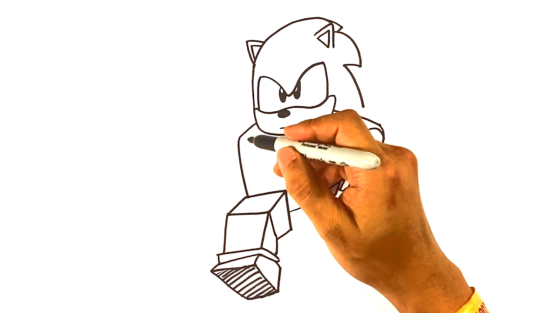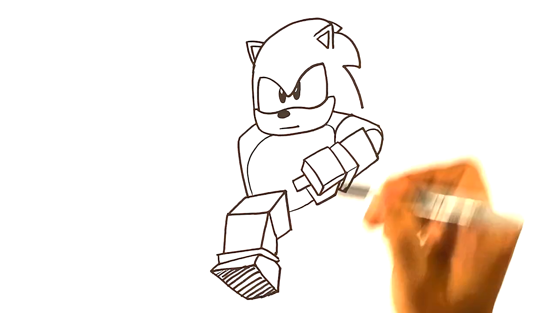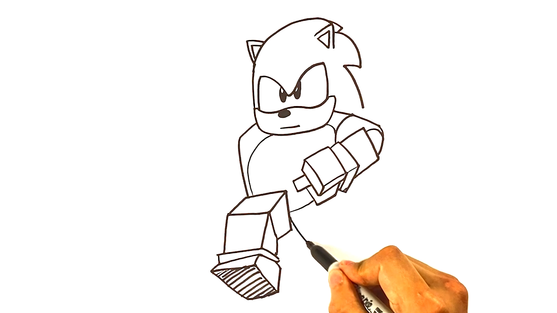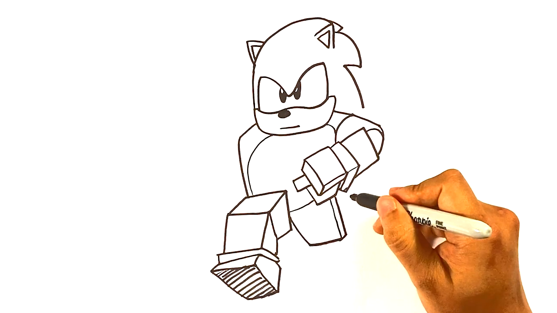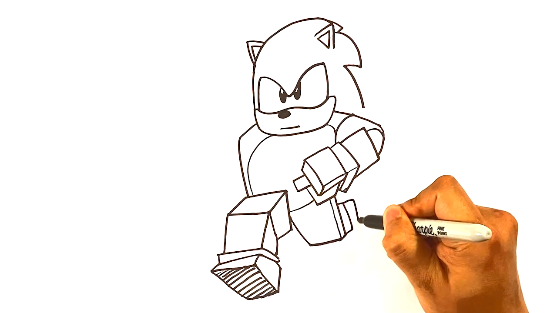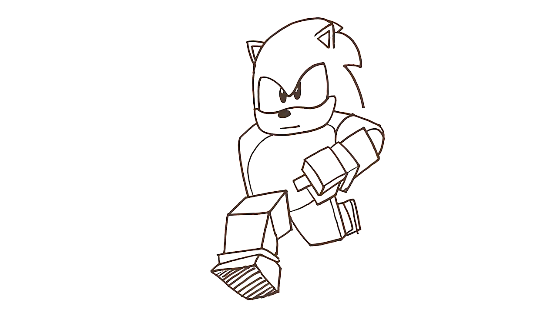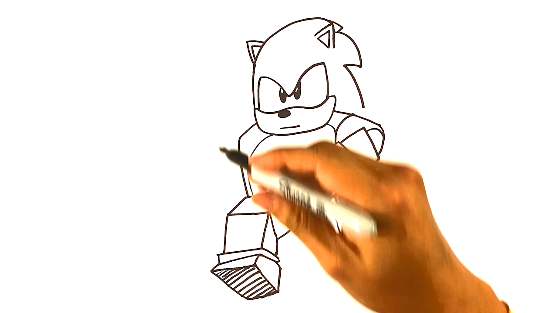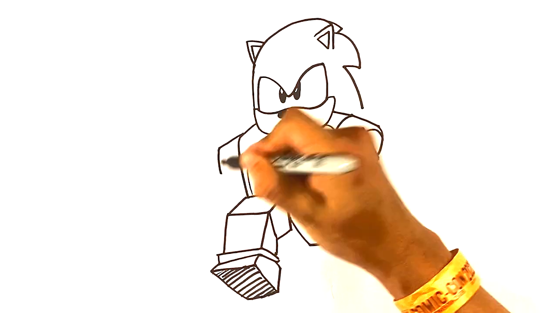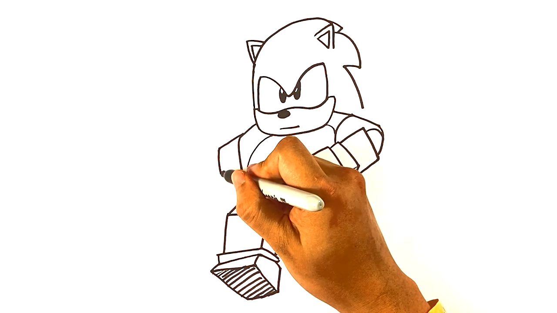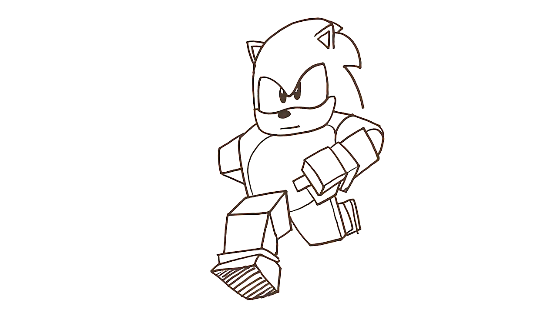Curve line over here for the colorization of his, you know, chest area. Down over here for the block of his foot. Out over here, out over here. Line over here. Right on. And far side arm over there. And it's all angled back, so he's like running forward, you know? And we could pull this line in. That is Sonic Roblox.